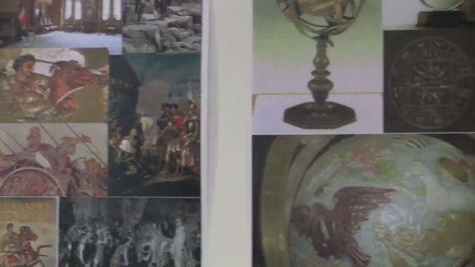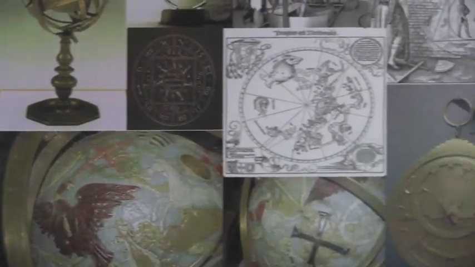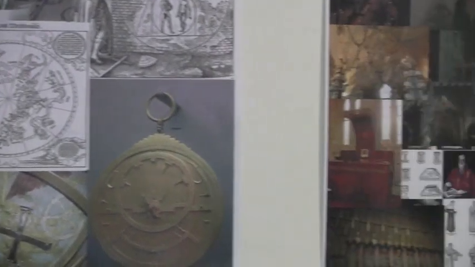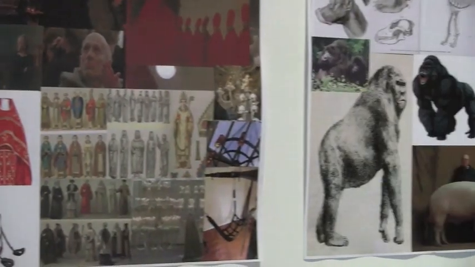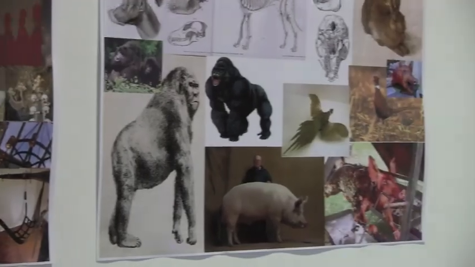What we wanted from this set is to create a very vivid impression of the inside of this man's head, and populate it with all of his dreamings and his imagination and his nightmares too.